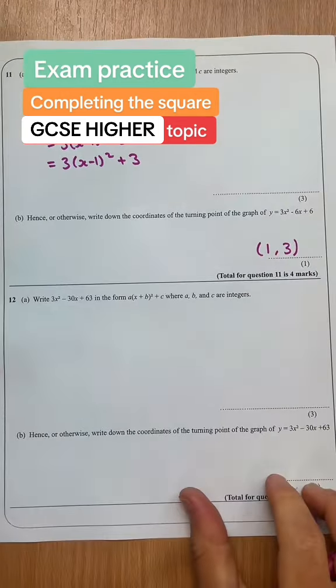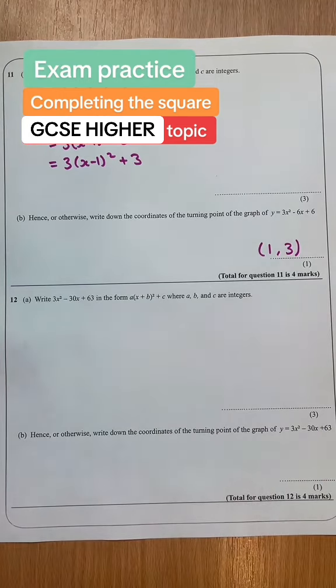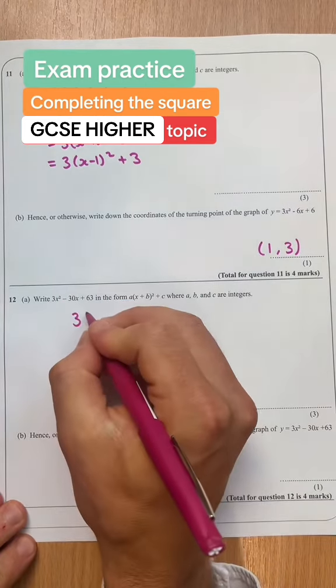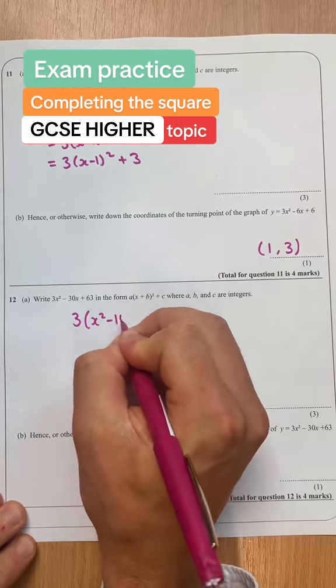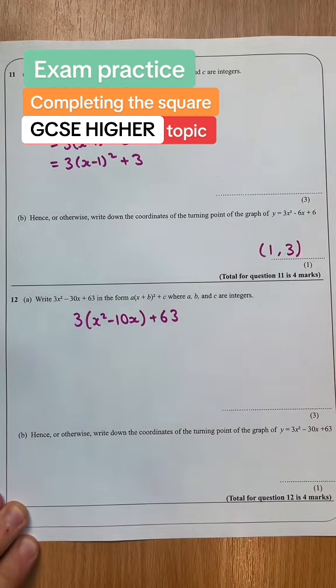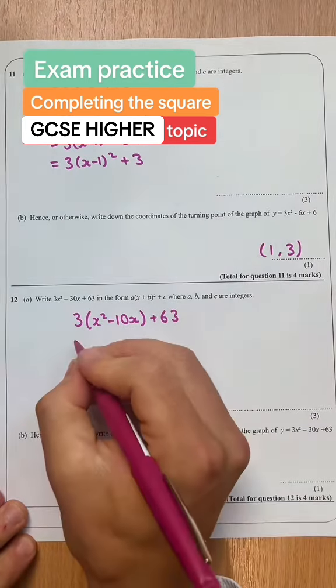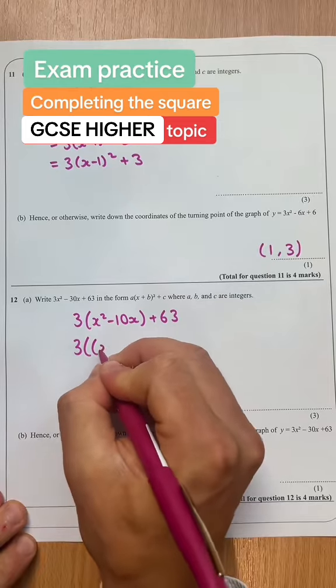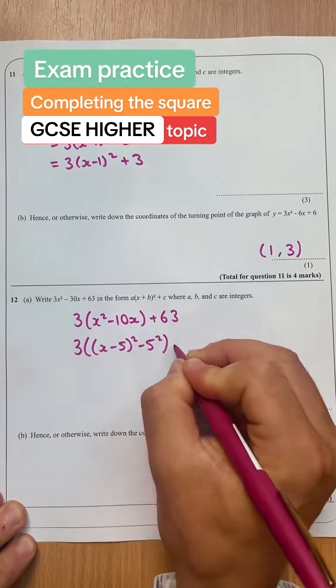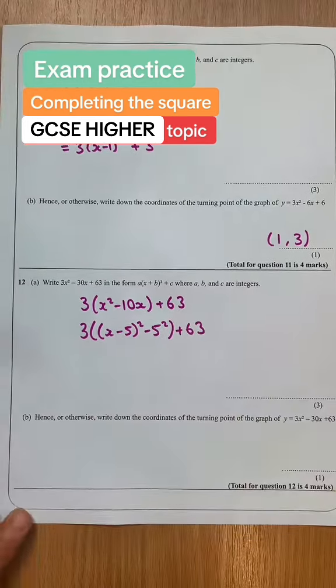Okay, so just going to show you another one of these. So similar thing, we've got 3x squared at the front, so I'm going to factorise out 3. Then I'll have x squared minus 10x plus 63. And then from there, I'm going to complete the square for that bit. So (x minus 5) squared minus 5 squared plus 63.